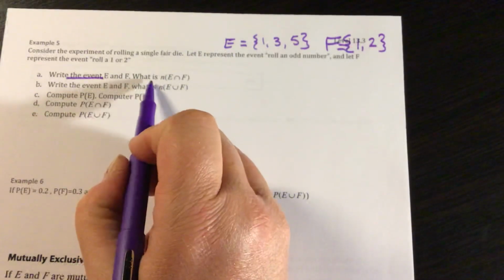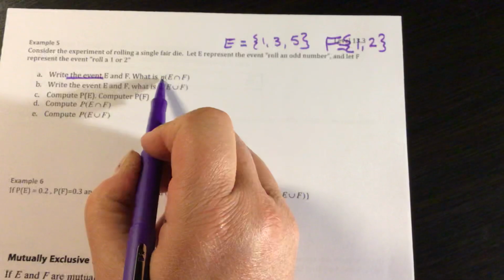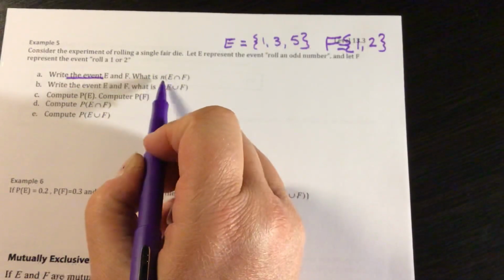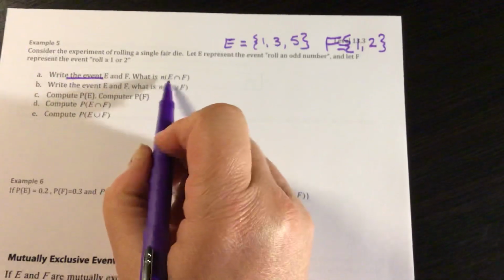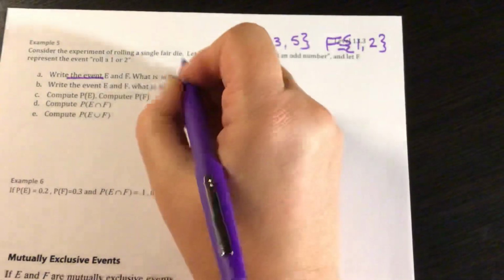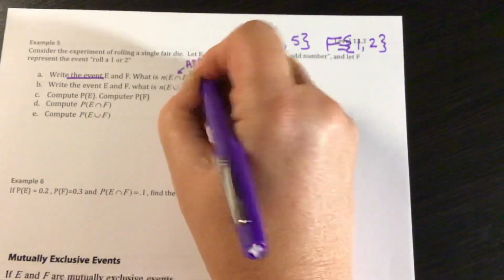So I want to know now what is the event, or what would be in my sample space if I have E and F. Remember, this is an and.